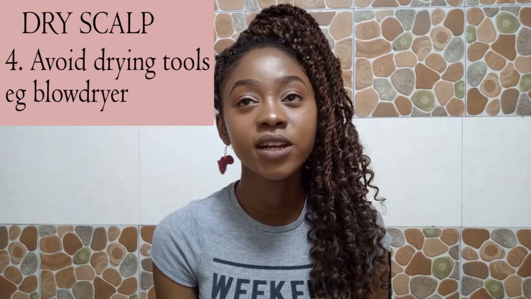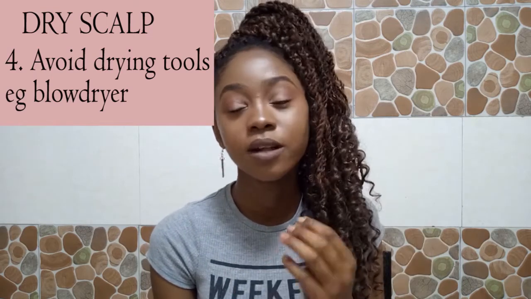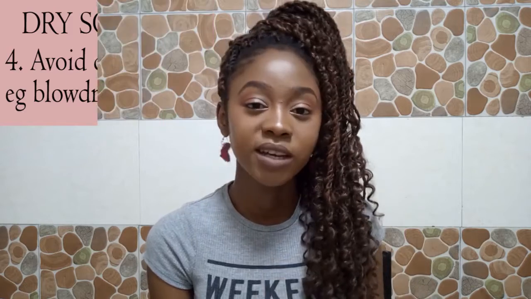Point number 3 is reduce drying agents. That's for dry scalp. So that's sulfate. Use sulfate-free shampoos and avoid heat, like blow dries, especially the things where you apply heat directly on your scalp. Minimize or just completely avoid. The last step for dry scalp is lubricate.